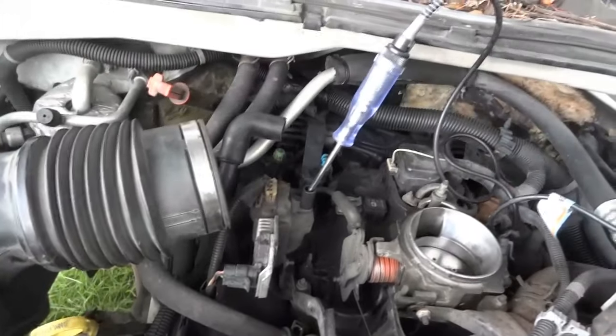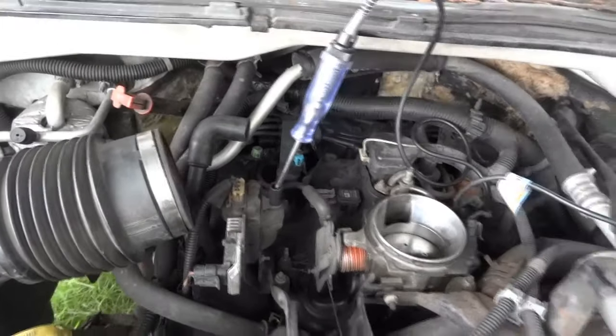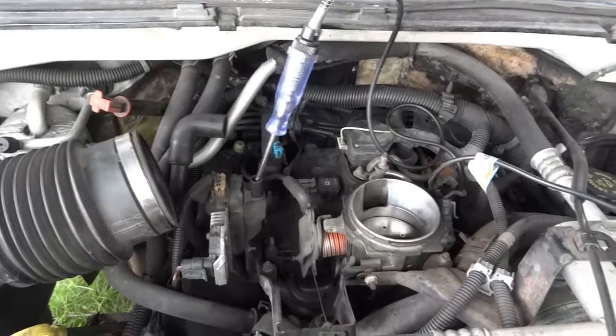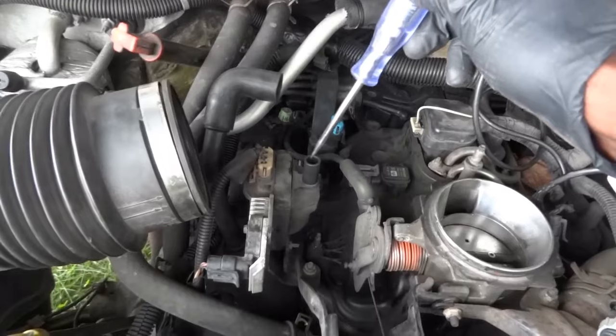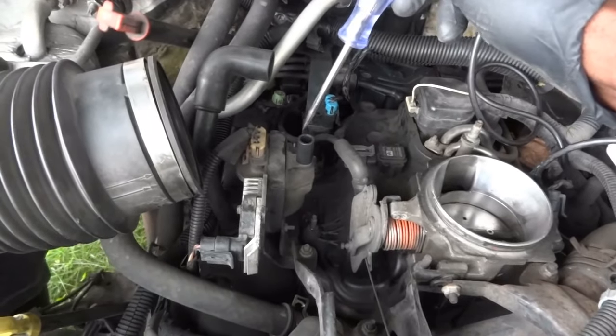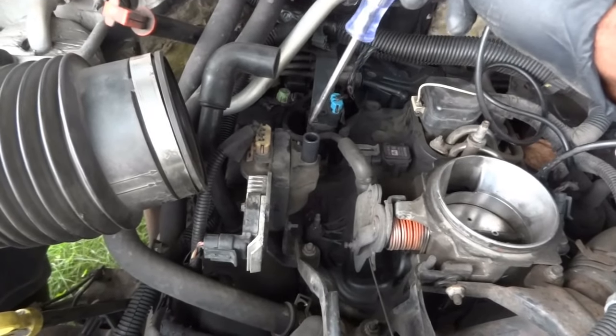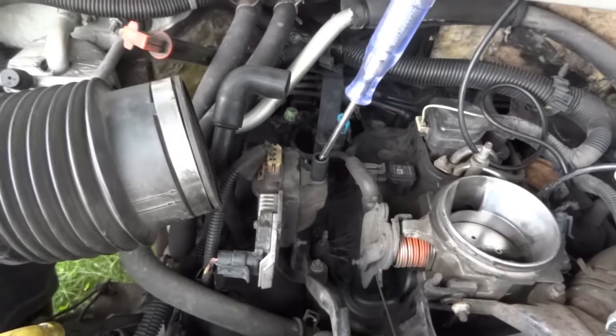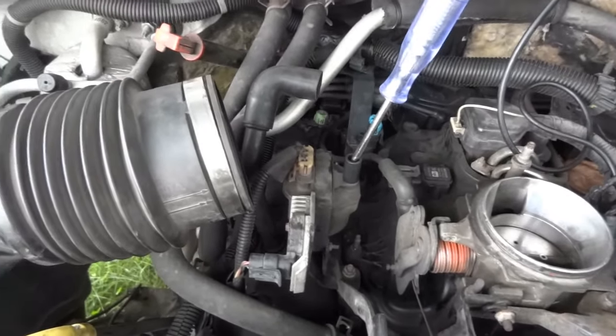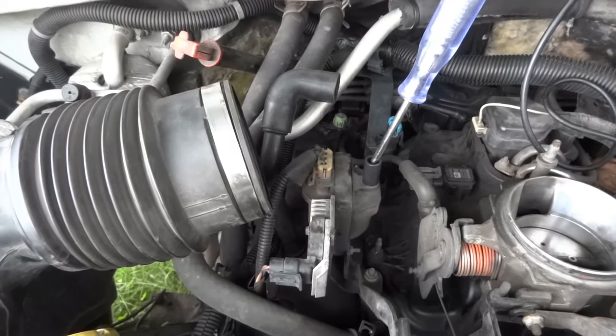So I'm gonna put this right there. We're gonna crank this. As you guys saw, there is spark coming out of that coil.